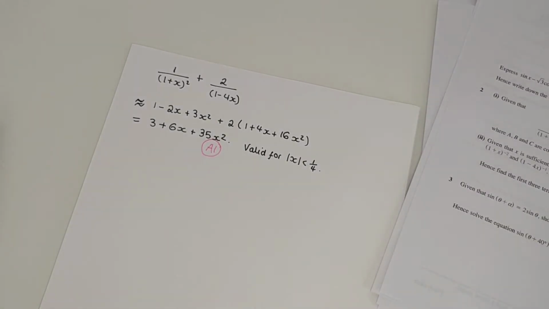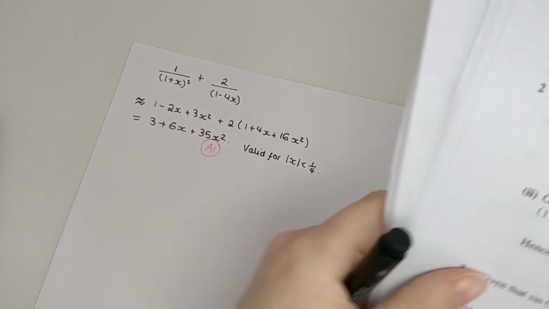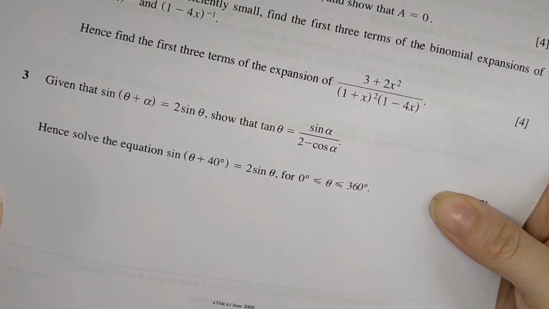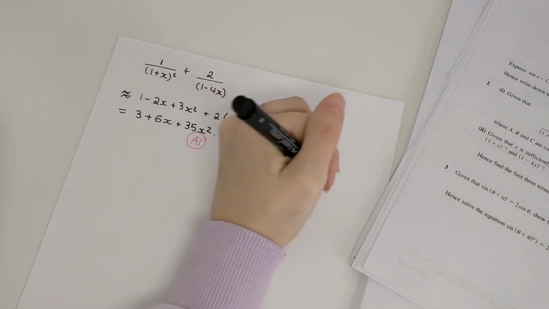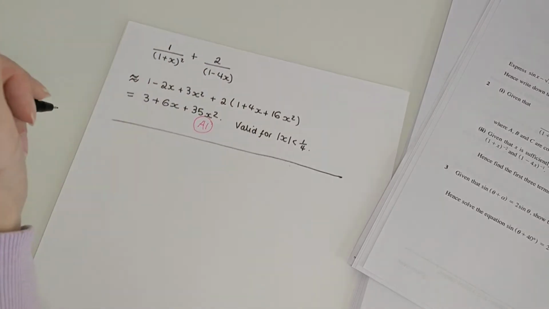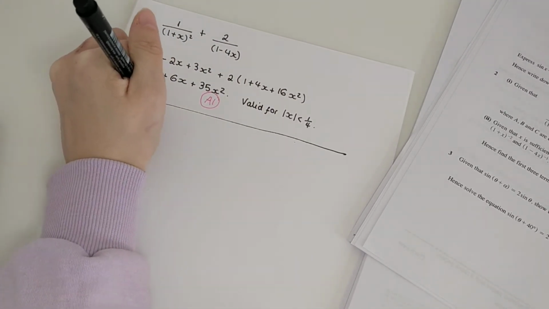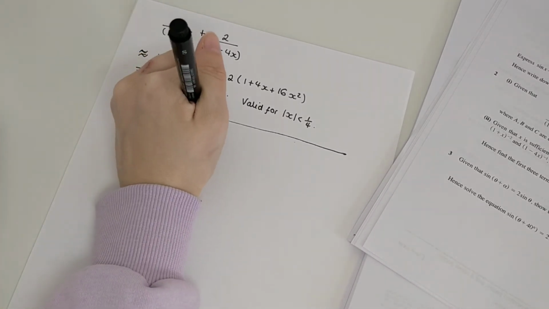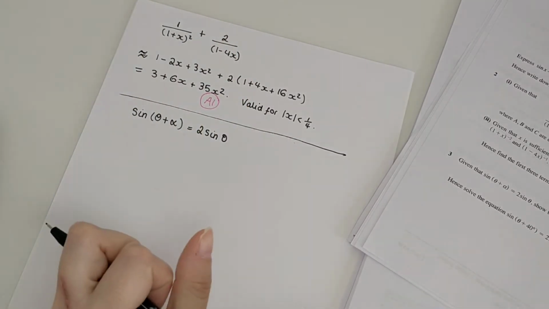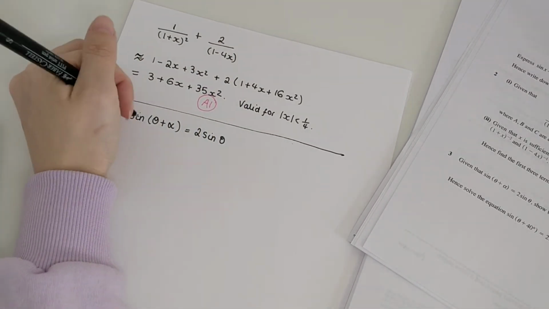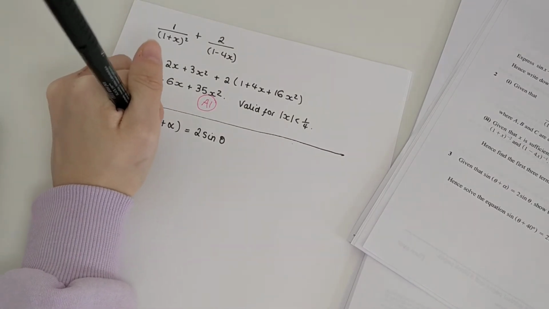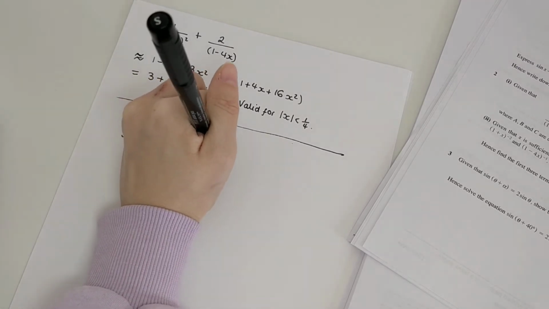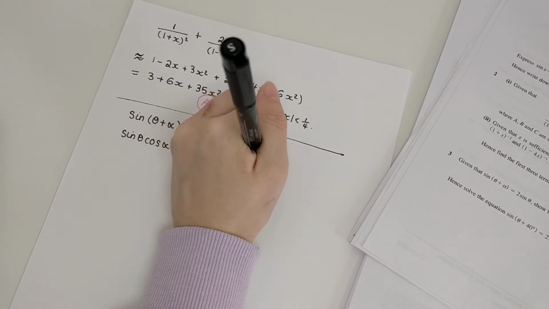Okay. Question 3. Given that sine theta plus alpha equals 2 sine theta, show that tan theta equals that, hence solve that equation. So sine theta plus alpha equals 2 sine theta. Okay, let's use the compound angle formula. So that's sine theta cos alpha plus sine alpha cos theta equals 2 sine theta.